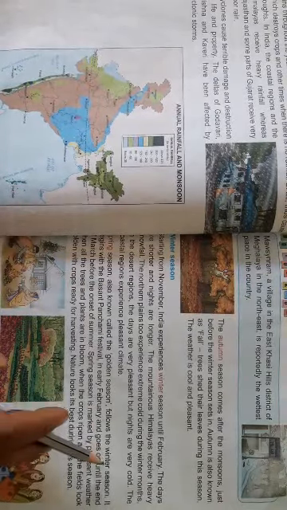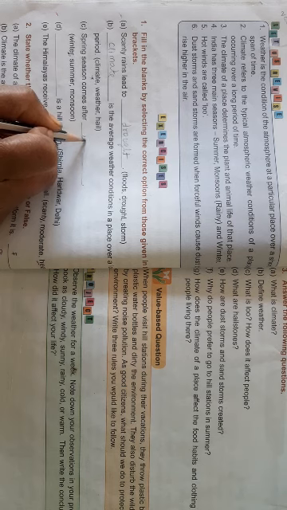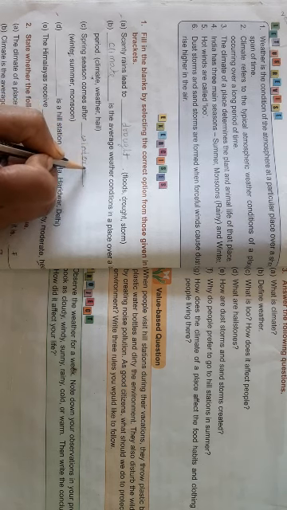Okay. C. Spring season comes after dash dash. Turn the page and see, kids. Spring season comes after which season? Following is the winter season. Then your answer is winter. Right, spring season comes after winter.